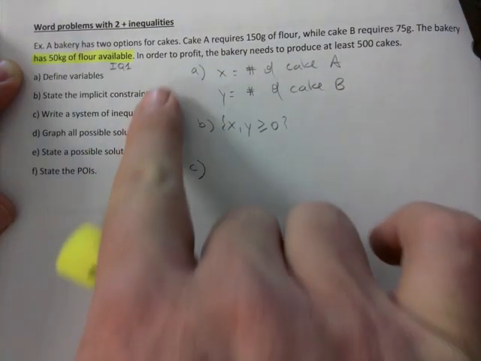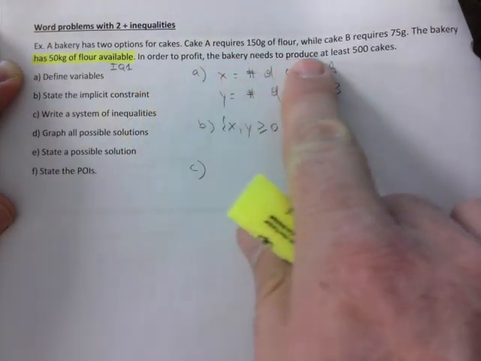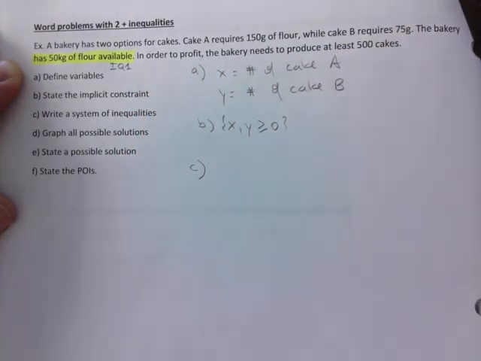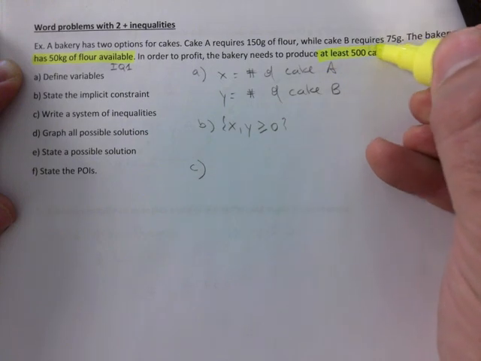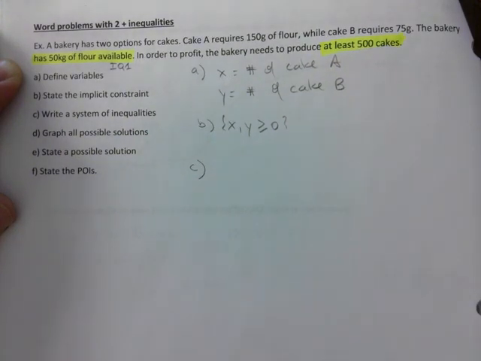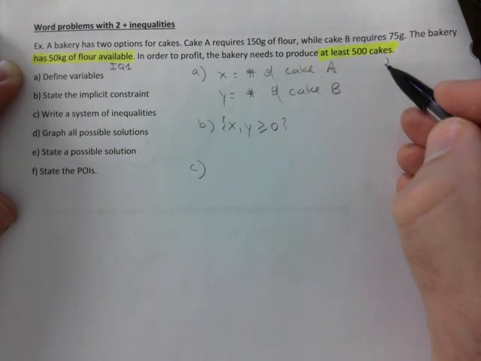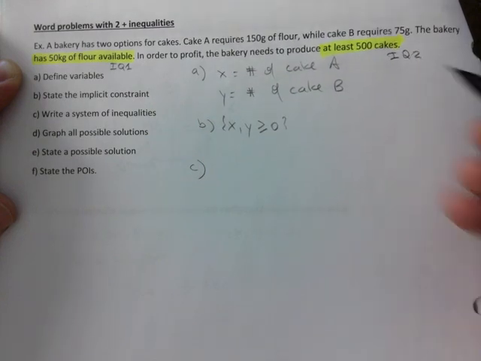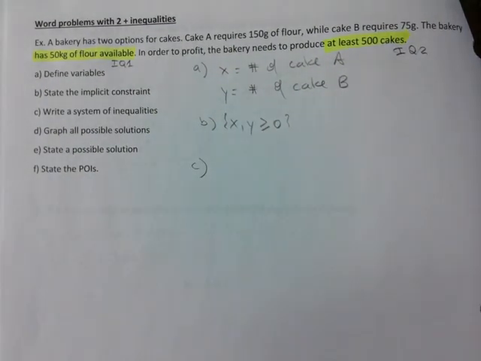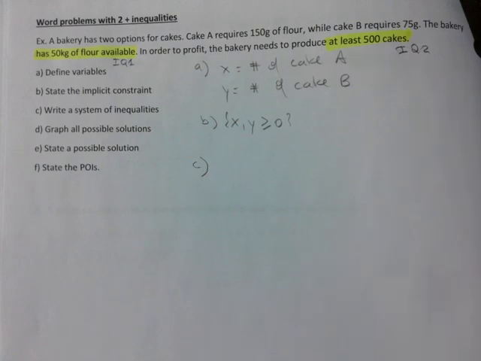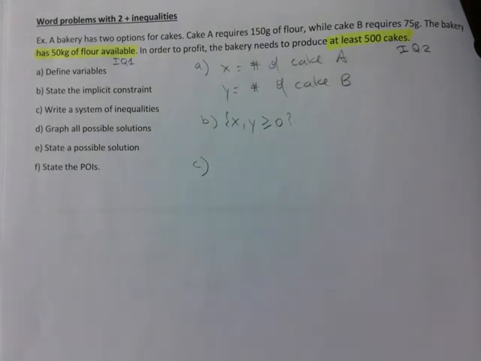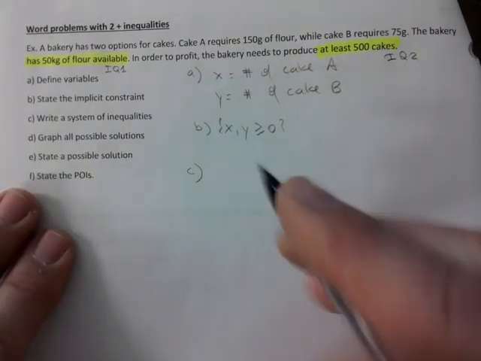And it says, if you keep reading, in order to profit, the bakery needs to produce at least 500 cakes. That's my other inequality. That's how I approach it. And you will notice that your homework has the restrictions in bullets. So every bullet should have an inequality attached to it.